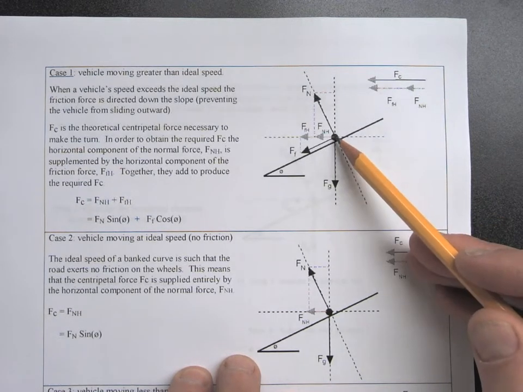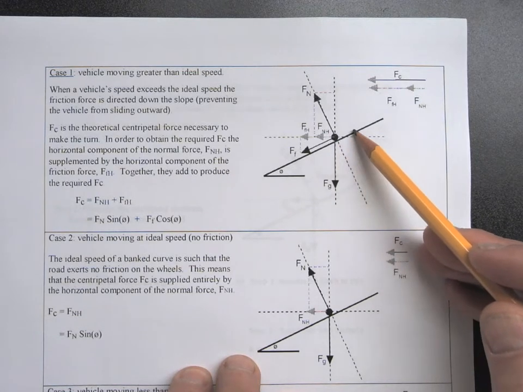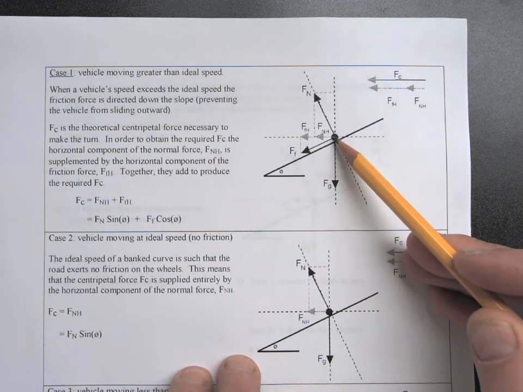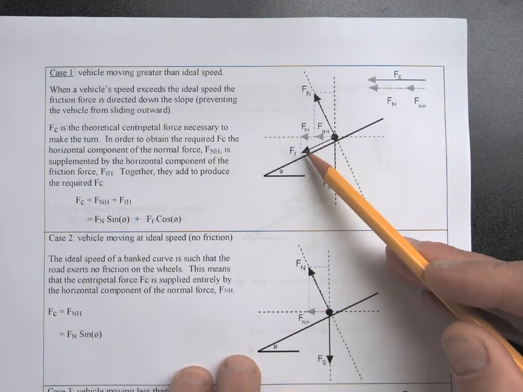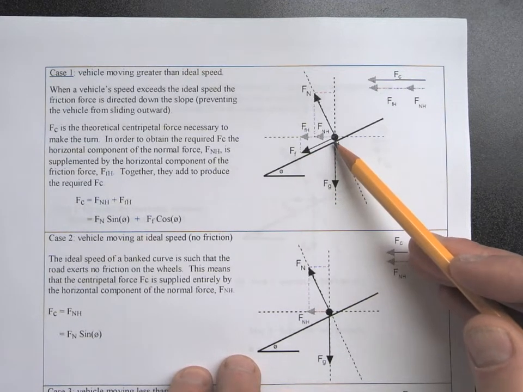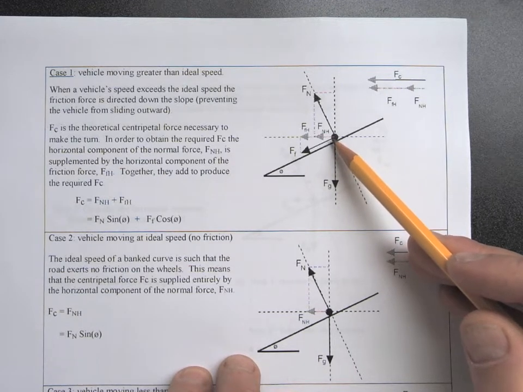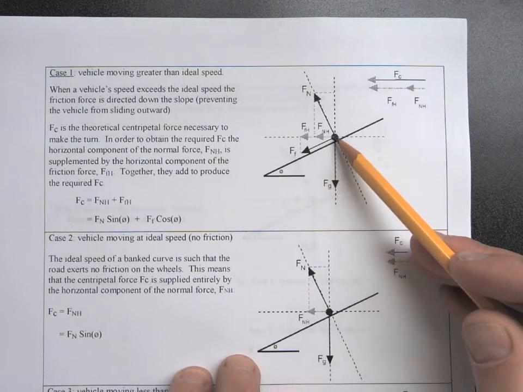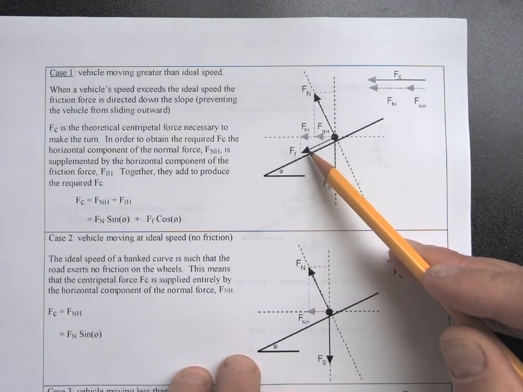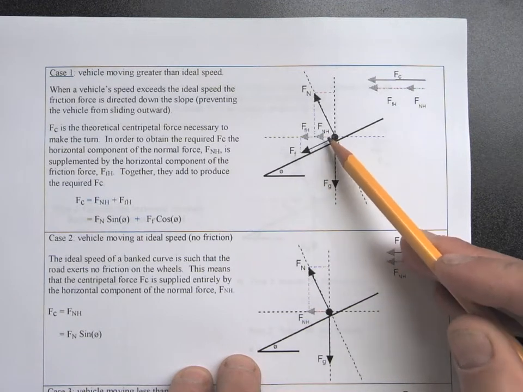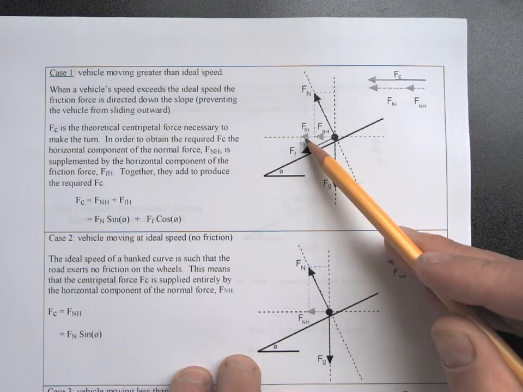Now in this case, because the car is trying to track upwards, the force of friction is in the opposite direction to intended motion. So if the surface is made of a suitably rough material, if our tires are grippy enough, we'll also have friction directed this way. Now friction is made of two components. There is the horizontal component, which will contribute to our centripetal force.